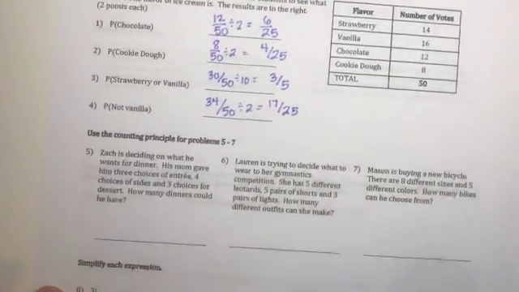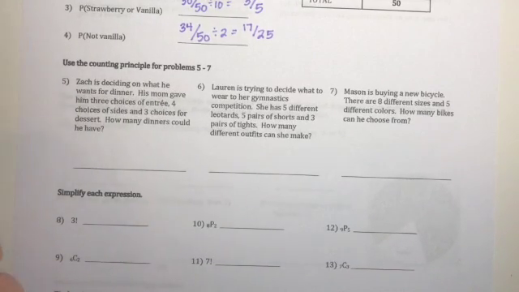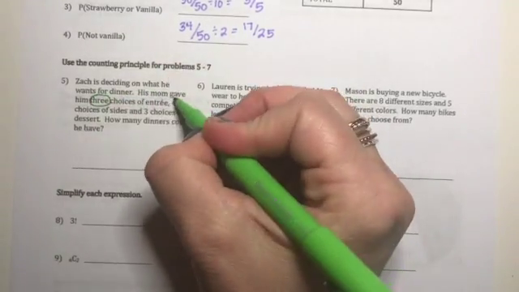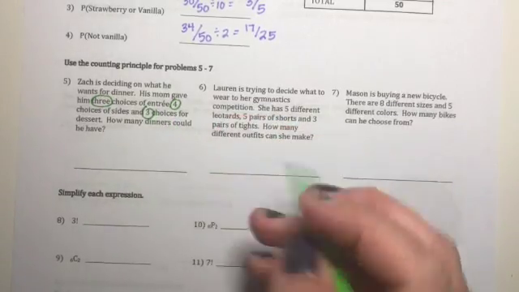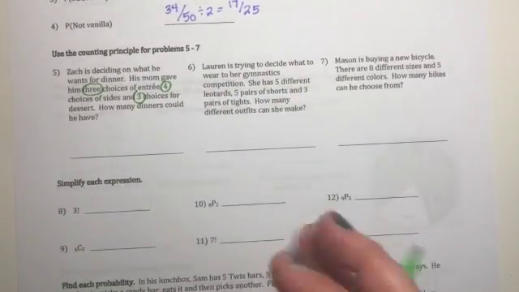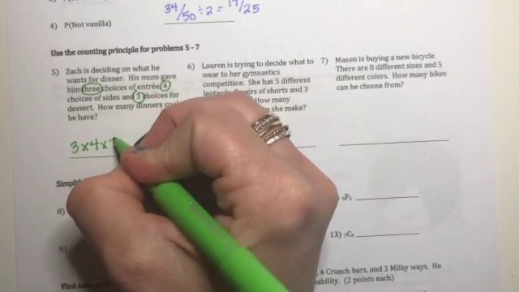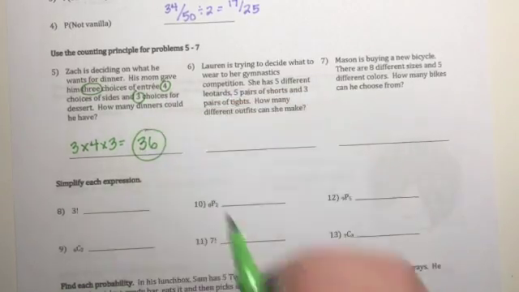Okay, next is counting principle. That's where we're going to multiply our choices together. It says, Zach is deciding on what he wants for dinner. His mom gave him 3 choices of entree, 4 choices of sides, and 3 choices for dessert. How many different meals or dinners could he have? So he has 3 times 4 times 3, which would be 36.